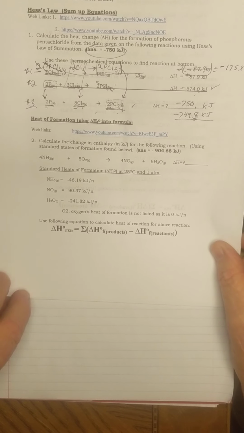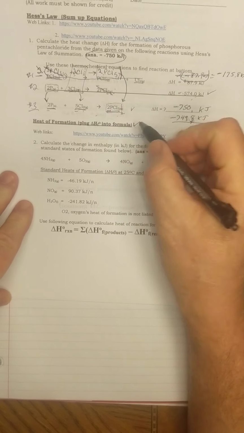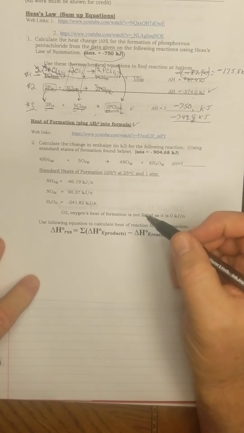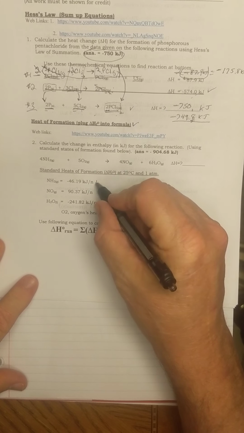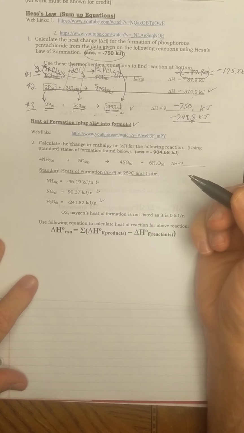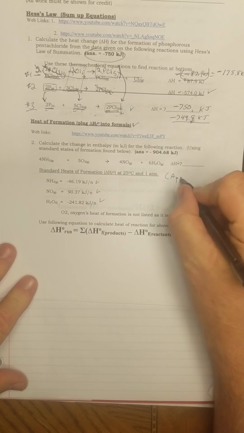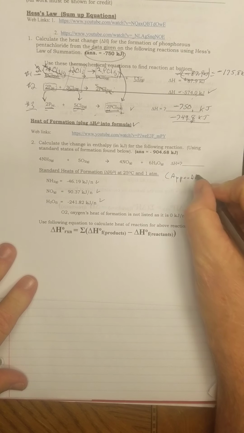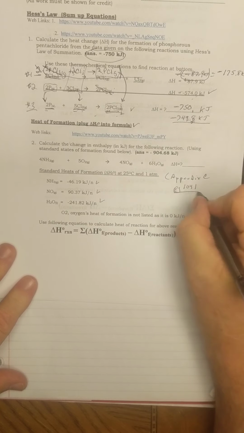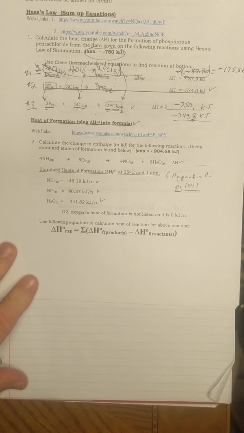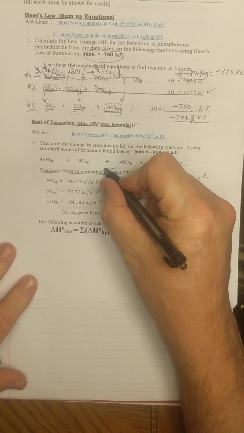So I'm going to make sure it's centered. Okay. Heat of formation. When it comes to heat of formation, you're going to be given a series of heats of formation. Now, if you're going out of the textbook, you want to look for Appendix C, and that's page 1041. You'll find all thermodynamic quantities listed, and one of these is the heat of formation.